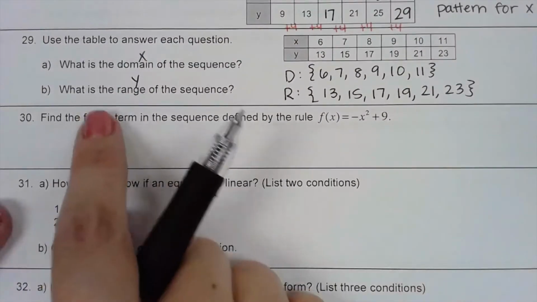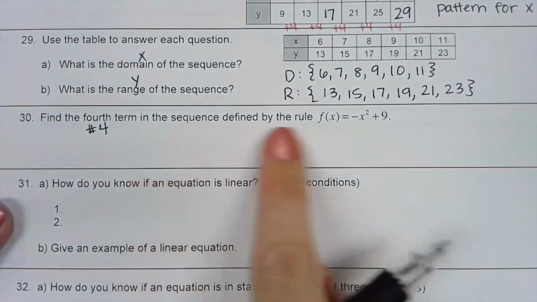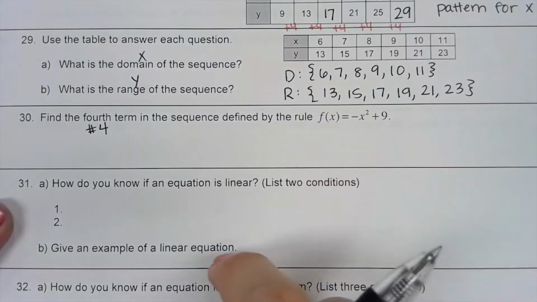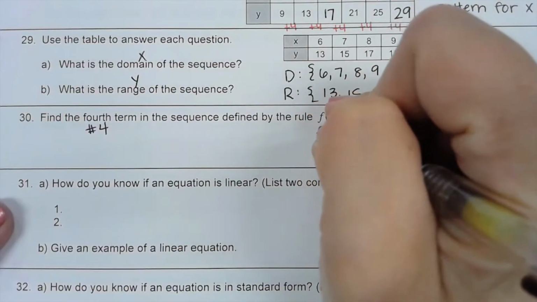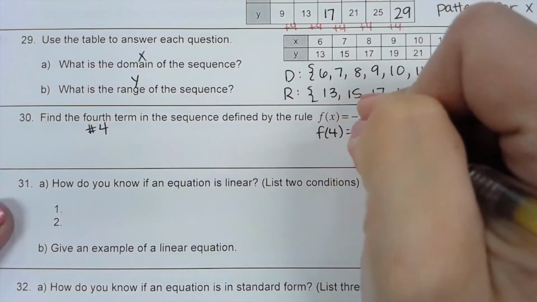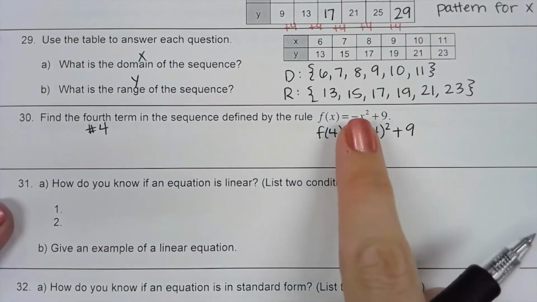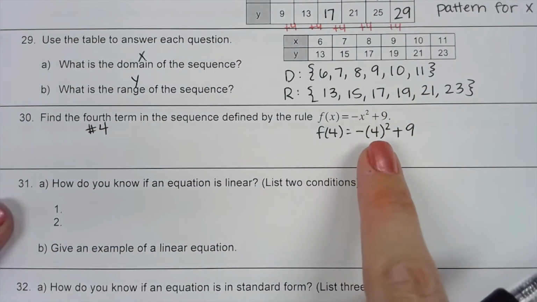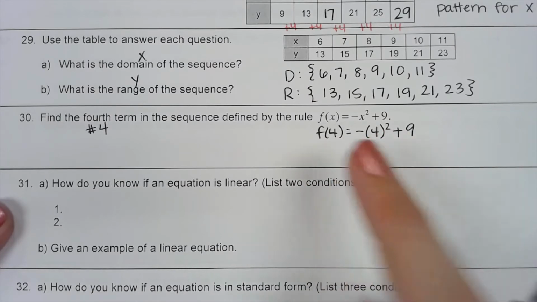Question 30 says to find the fourth term in the sequence defined by this rule. And so to figure out what the fourth one is, I'm going to go ahead and plug in the number 4 into the function. So to find the fourth one, I'll plug in the number 4. Notice how I'm careful. All I took out was the x, and I put in the 4 in its place. When I square this 4, I'm only squaring the 4. I'm not squaring the negative.